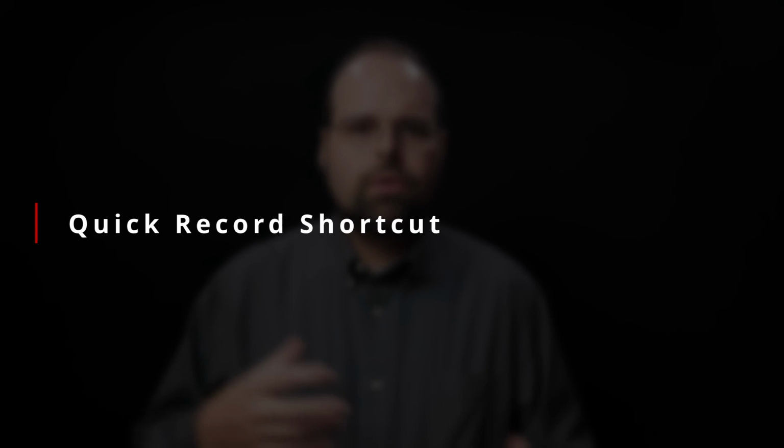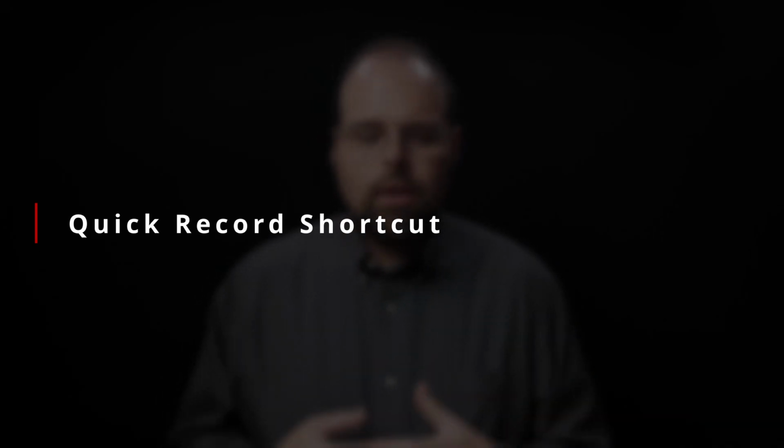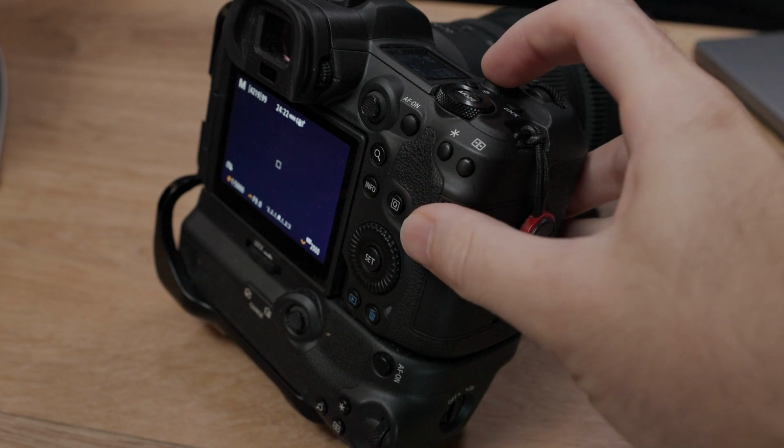Now the final method of dealing with switching modes, and this is a bit more than just switching modes, is what I'm going to call the quick record shortcut. It's what happens when you push a button programmed to start or stop movie recording while in photo mode. This will automatically switch the camera from photo mode to movie mode.